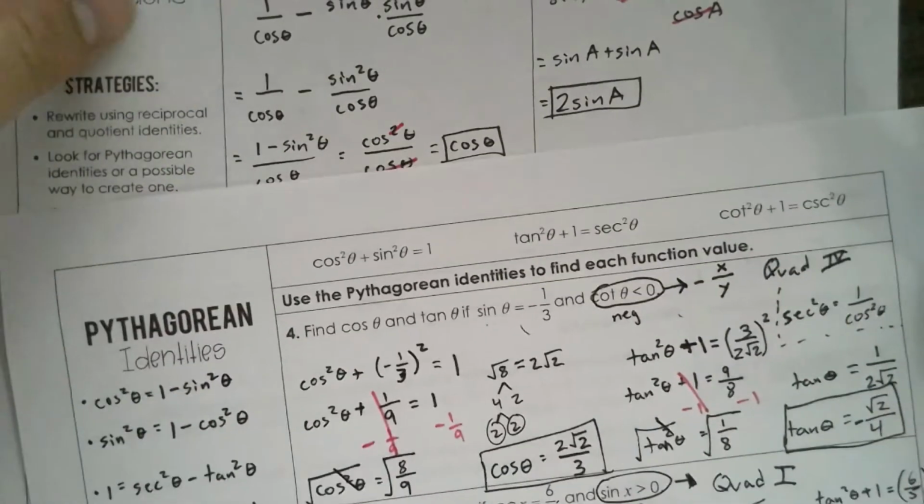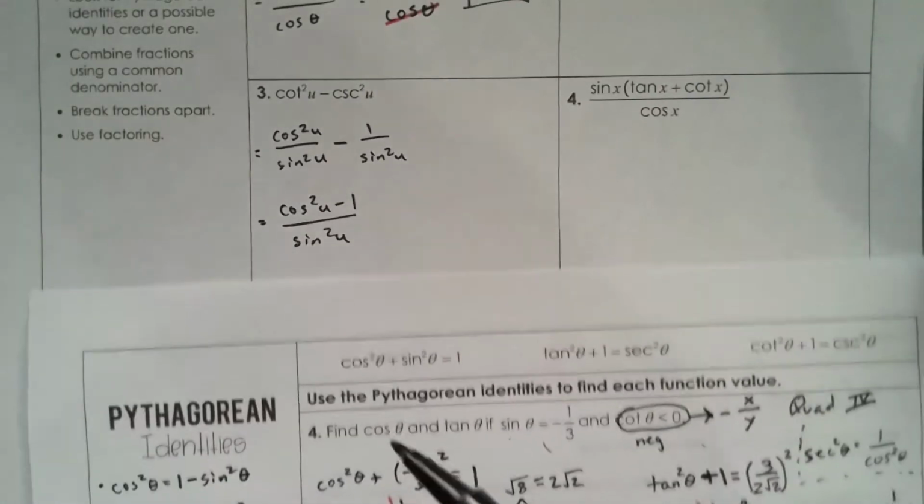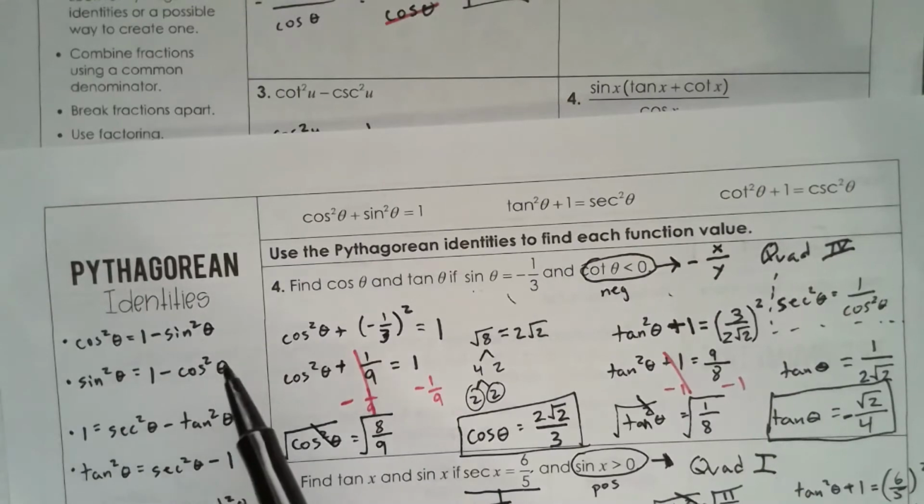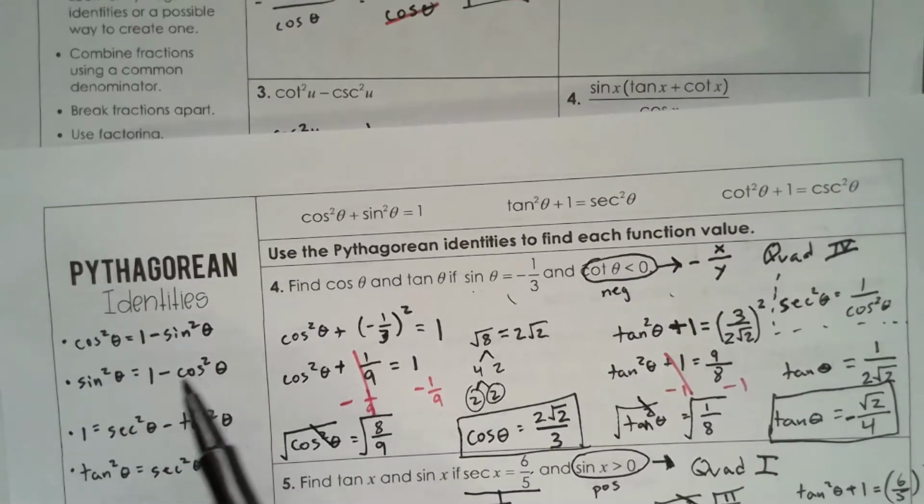Almost an identity, actually. It's not quite, I was wrong. I have cosine squared u minus 1. Here I have 1 minus cosine squared theta. So the orders are switched.